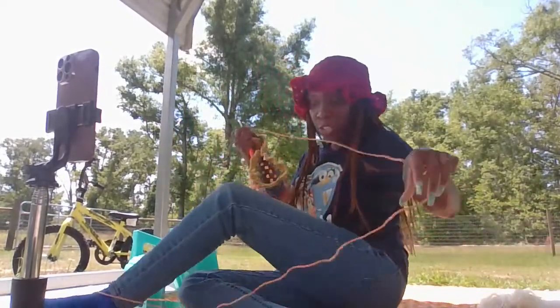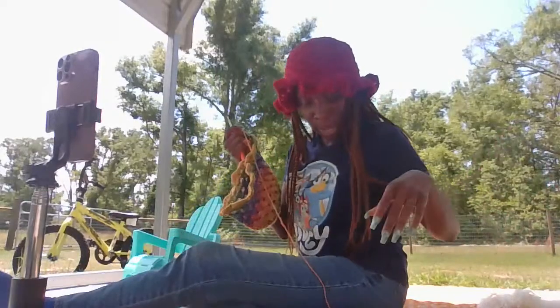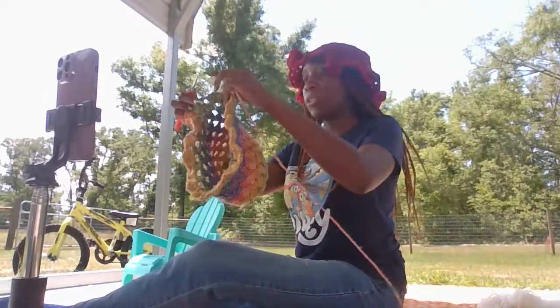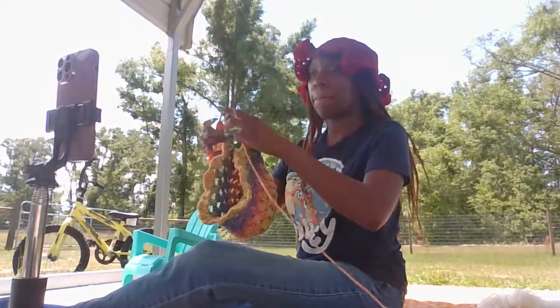No, I don't find it hard to crochet with nails by any means. Not by any means. So now I do 2 clusters right here.